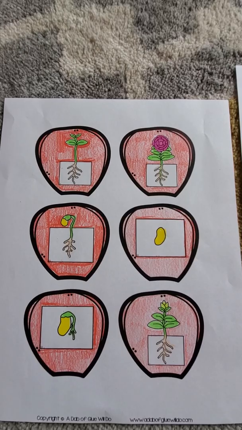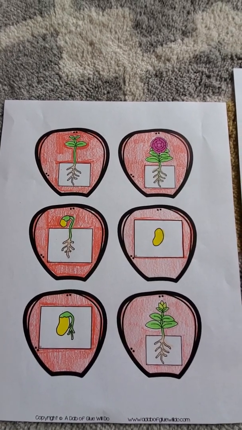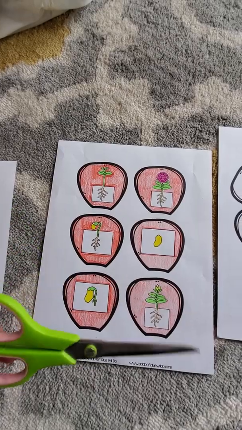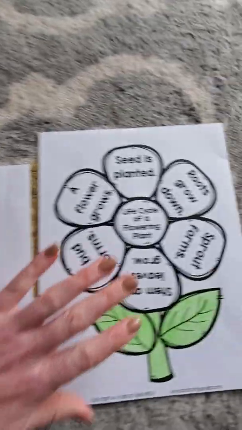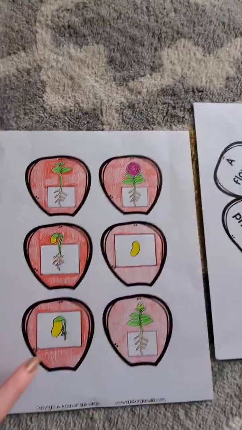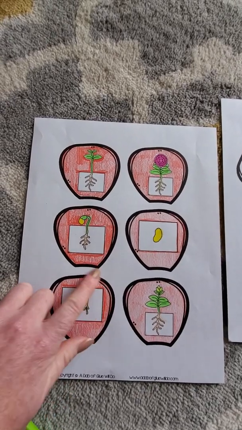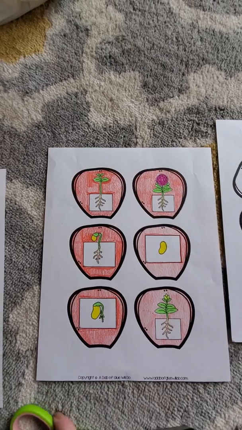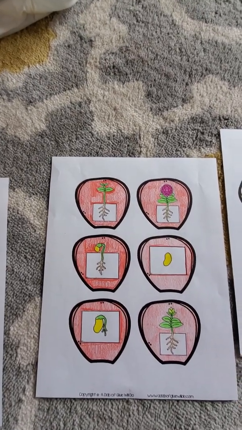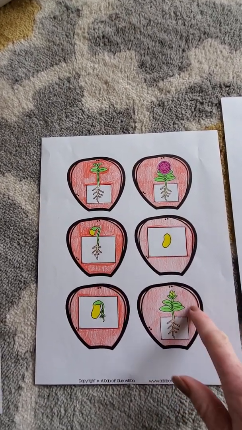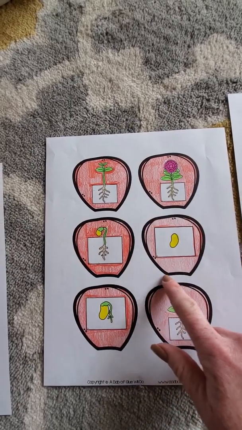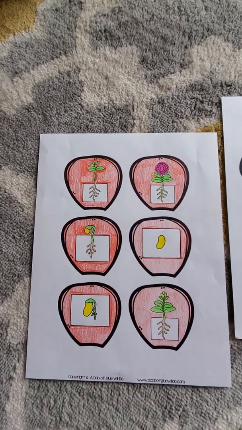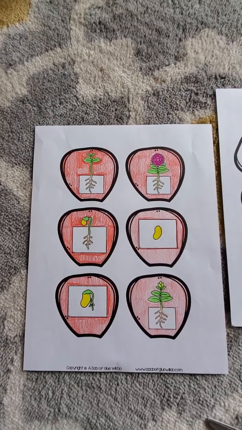And then after you color, I will show you how to cut. Okay, I have my scissors here. I'm not cutting this. I'm cutting the outside of the petals, okay? The outside of the petals. So you're going to follow the black line on the outside. Black line all the way around the outside. So I'm going to start to cut mine and then I will show you what they look like.